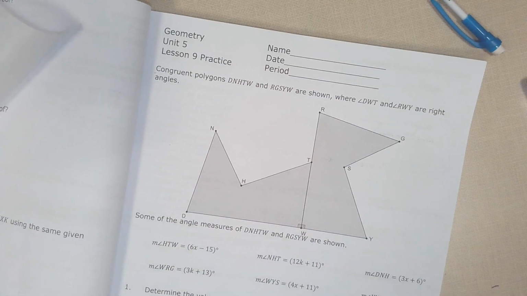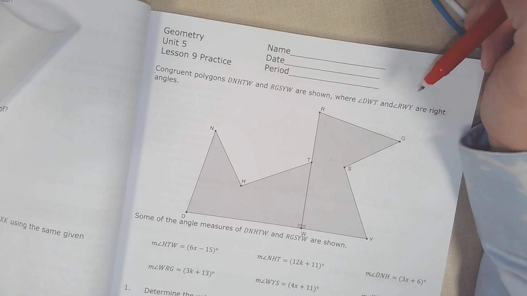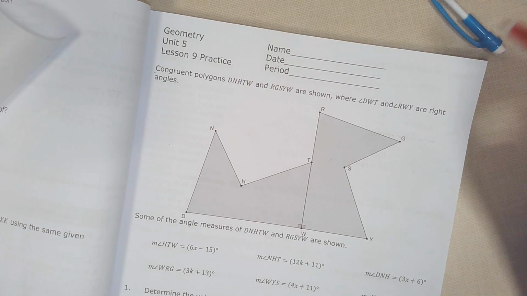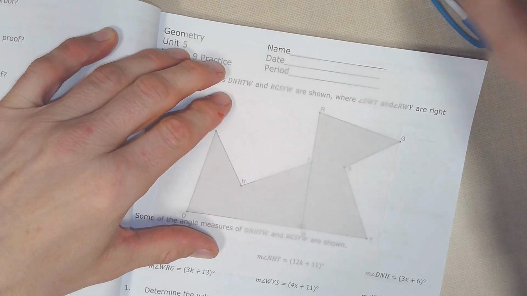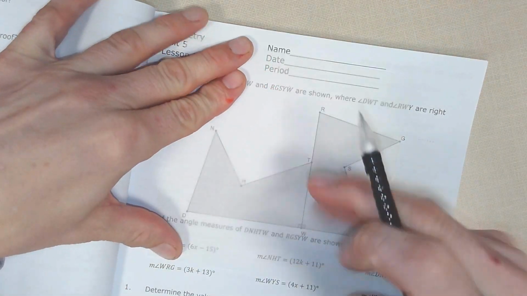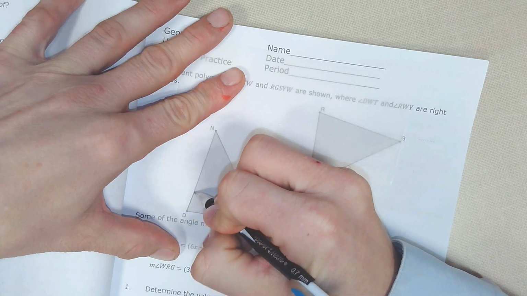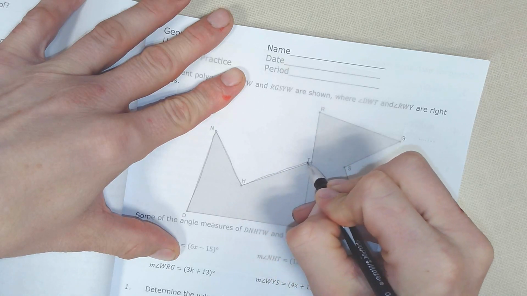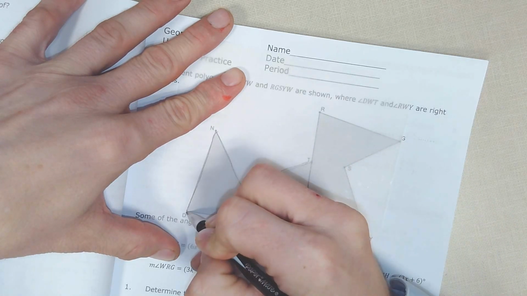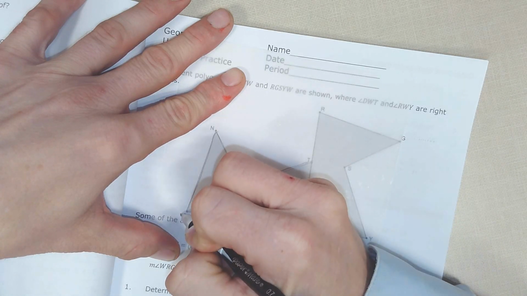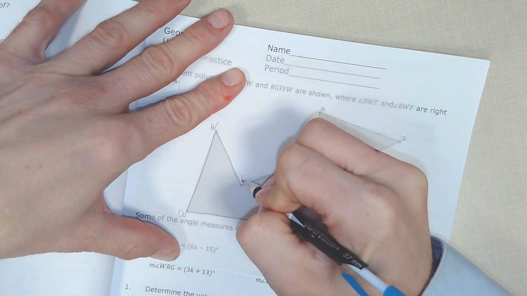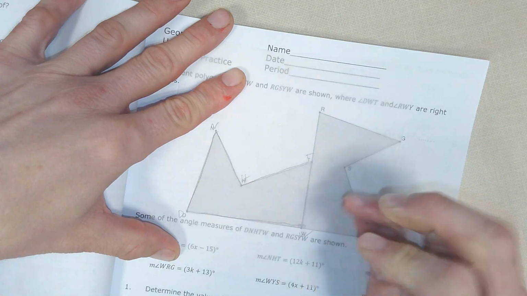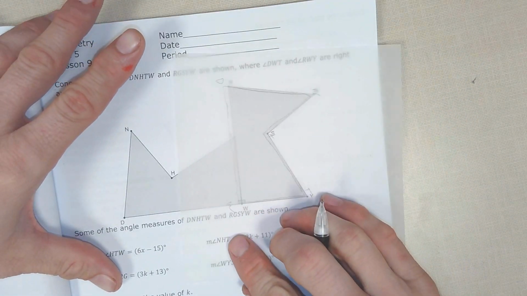The first thing is important to note that these two polygons are congruent, and that these two angles are right angles. Before I go anywhere else, I'm going to take some poly paper, just to put my mind at ease and make things a little bit easier on myself. I'm going to label this polygon D, N, H, T, W, and then rotate this one that way.